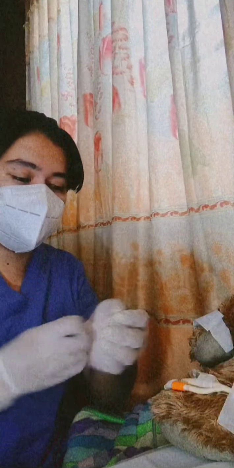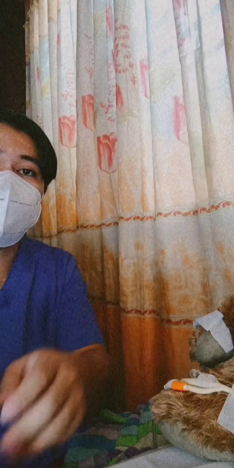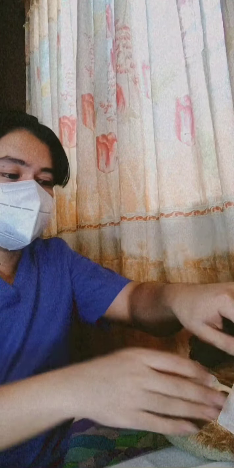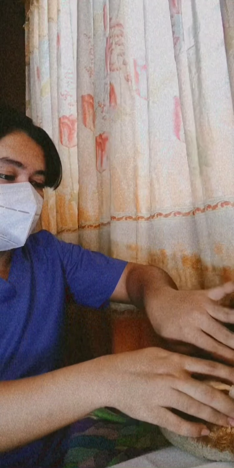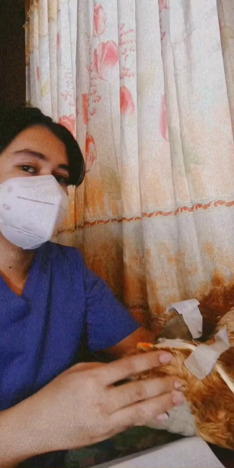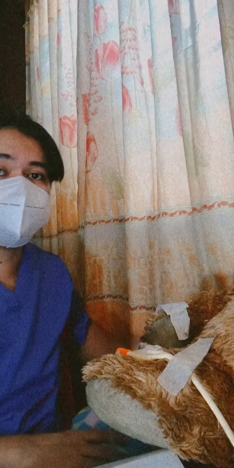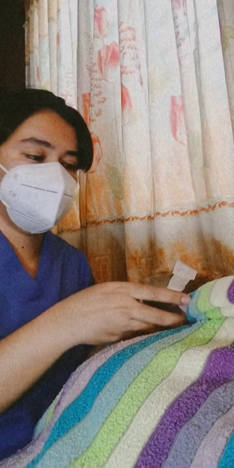Next, we're going to remove our gloves, and then secure the tubing by anchoring it on the inner thigh of the patient, and then place the patient in a comfortable position, and then drape him using a bed linen to give him or her privacy.